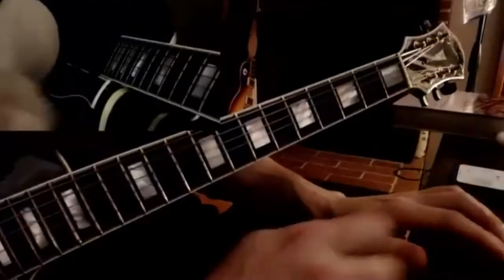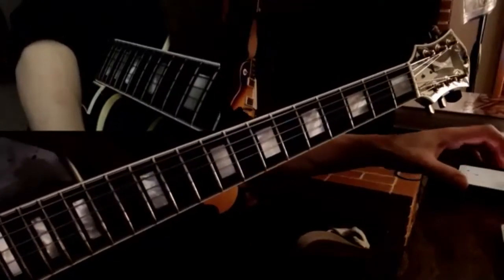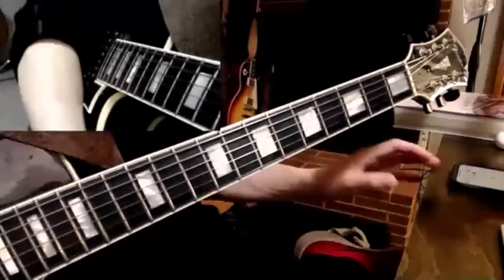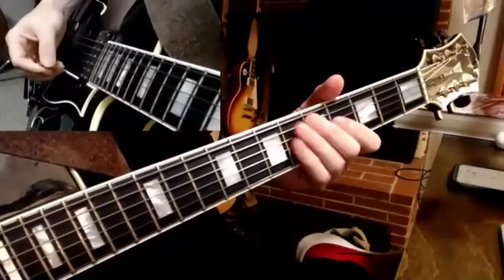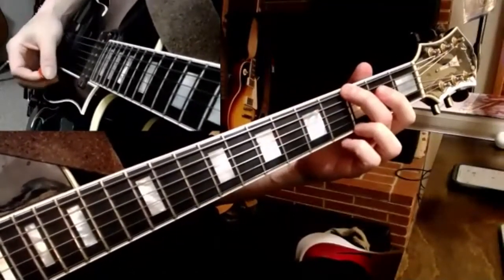Okay, so back to the hands, back to pushing the right buttons, back to adjusting the lighting, and away we go.